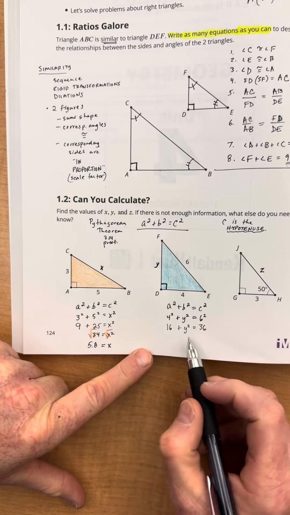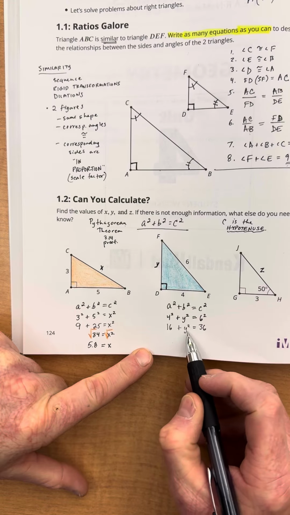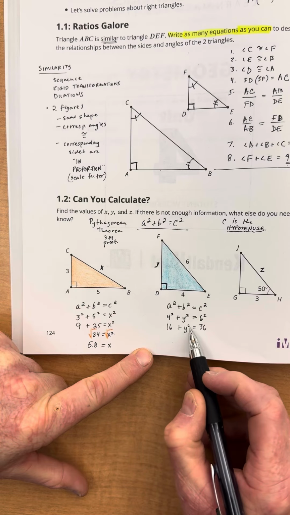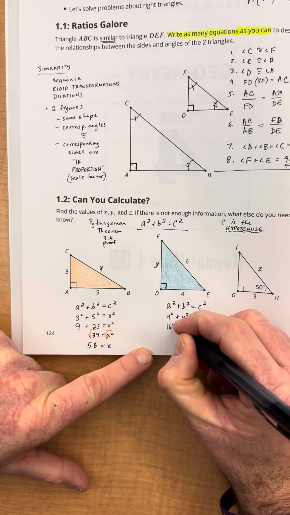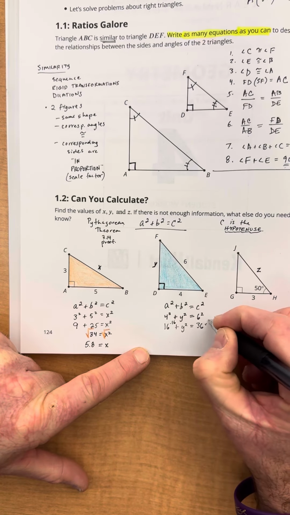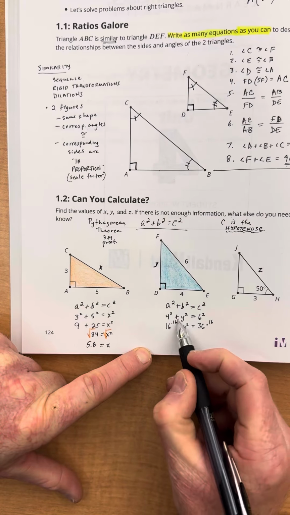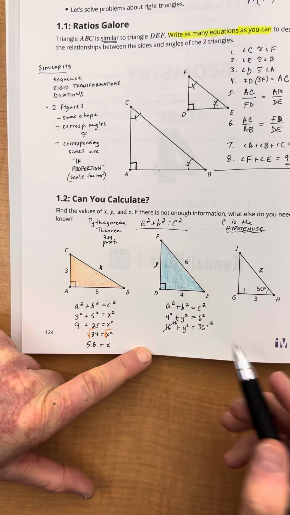All right, so 16 plus y squared equals 36. We got to get this y squared by itself. We got to isolate y. That's how you solve for y. So let's subtract 16 from both sides. Make sure you do it to both sides. The reason being, these cancel out because 16 minus 16 is 0.